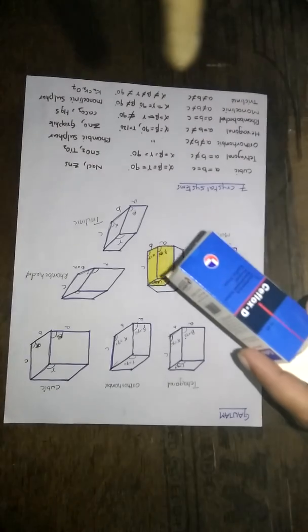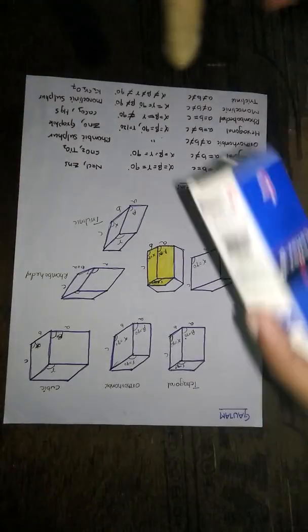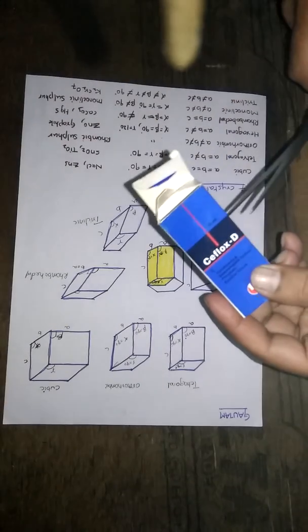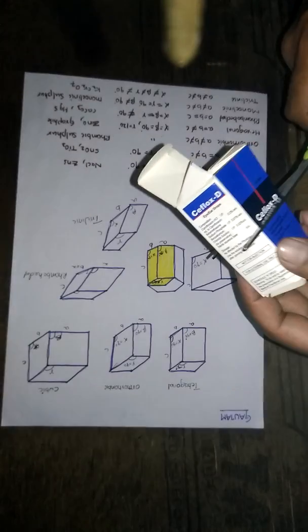Okay, let me try making this into a rhombohedral one. I'm just trying. Let's take a second on this. Let me cut it into a regular cube first.